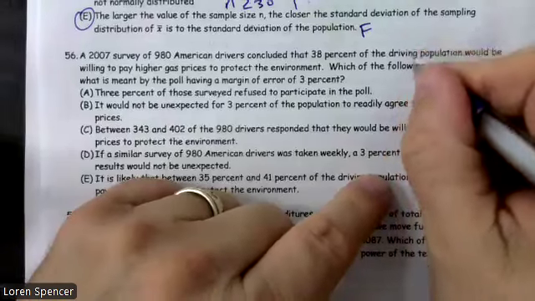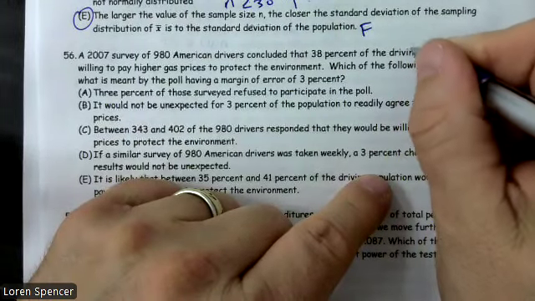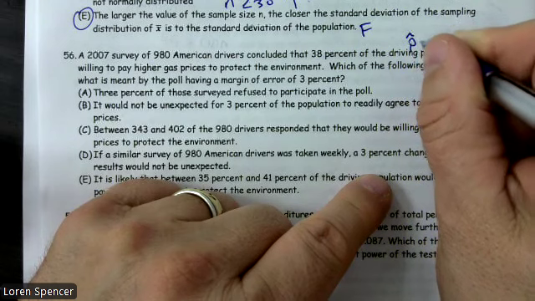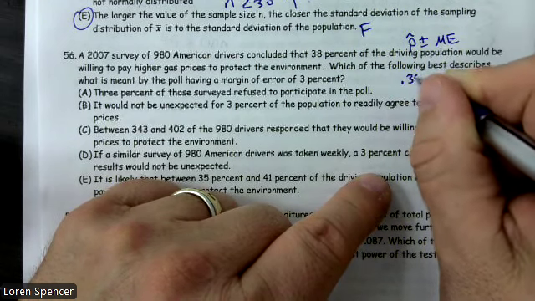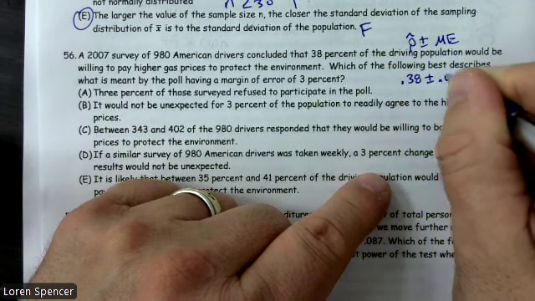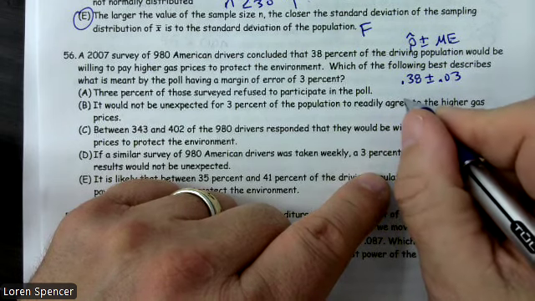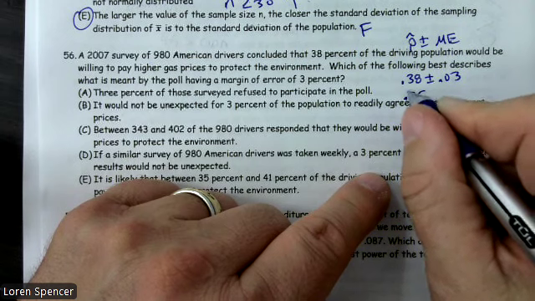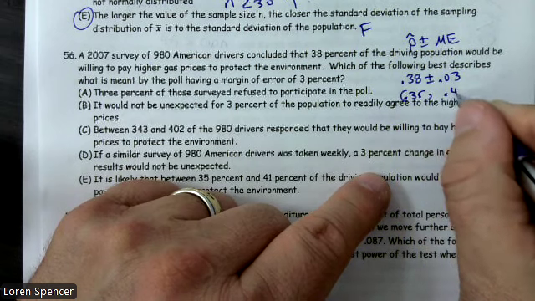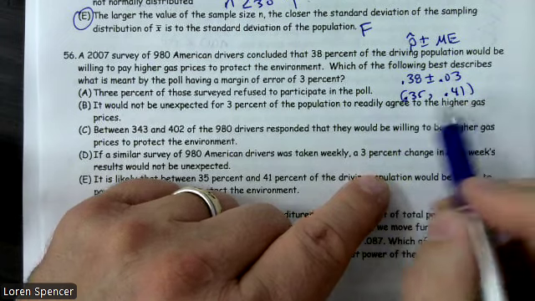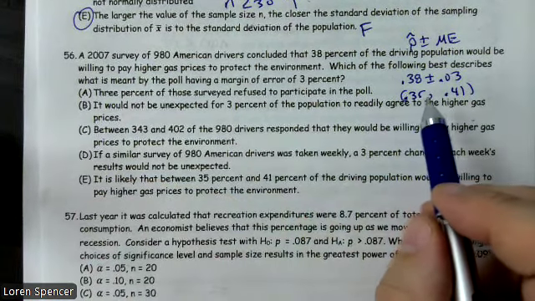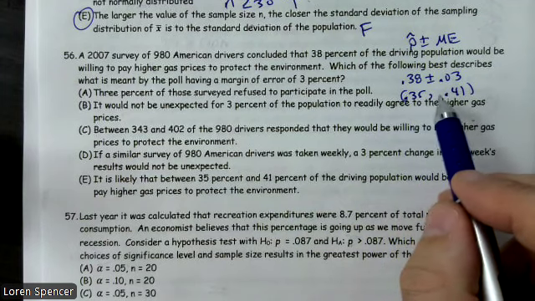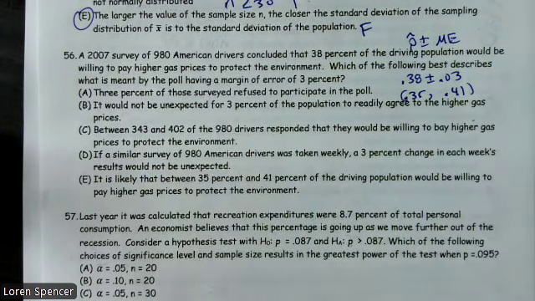Well, first off, remember, this is our p hat plus or minus the margin of error. That's our formula. So 0.38 plus or minus 0.03. If I subtract 3, I get 0.35. If I add 3, I get 0.41. So the margin of error lies directly in between there. I mean, not the margin of error. That's where our confidence interval is, and 38% is dead in the center.